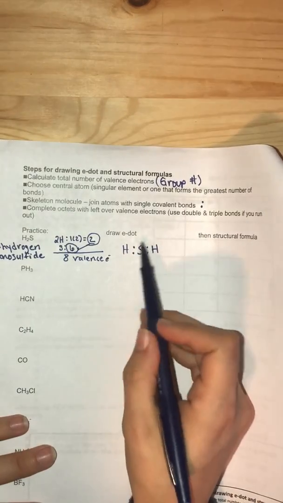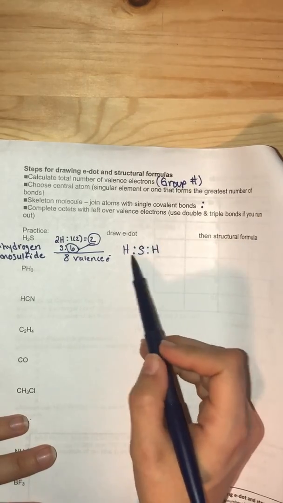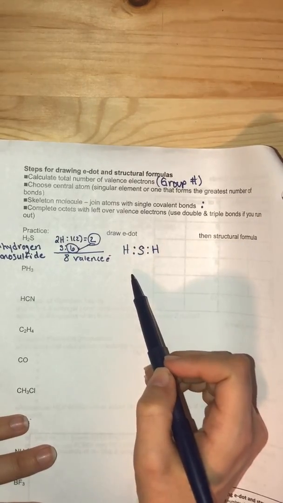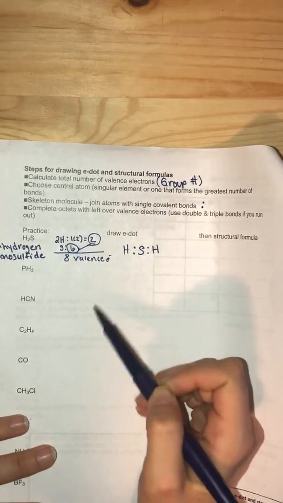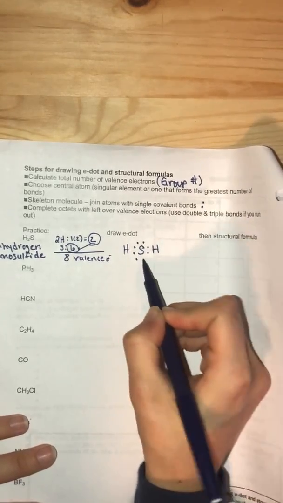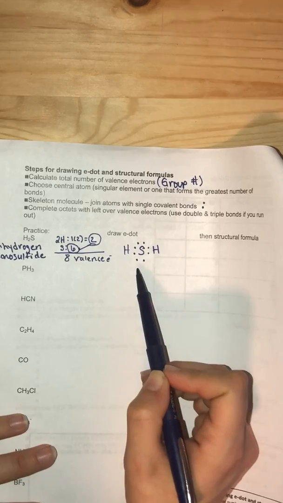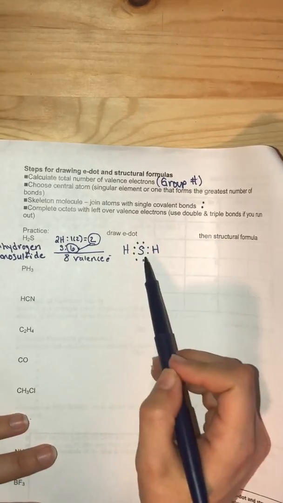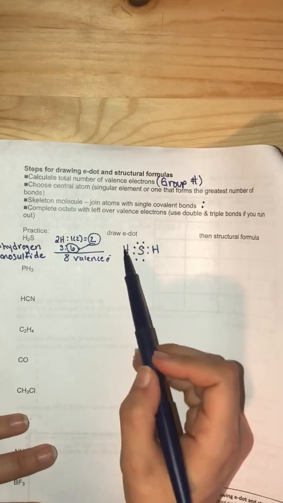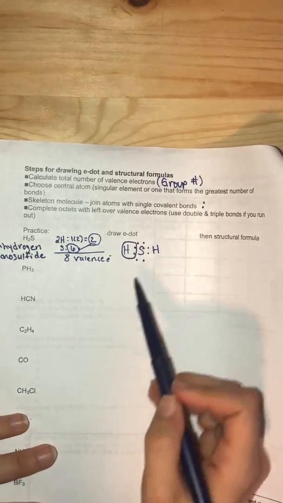So we move to the central atom, and we can see here that sulfur only has 4 valence electrons around it, and we need 8. We need 8 valence electrons total, so we can go ahead and add those around the sulfur. And now we have 1, 2, 3, 4, 5, 6, 7, 8 valence electrons, okay? And indeed, sulfur now has a full octet, and each hydrogen has 2 valence electrons, okay?